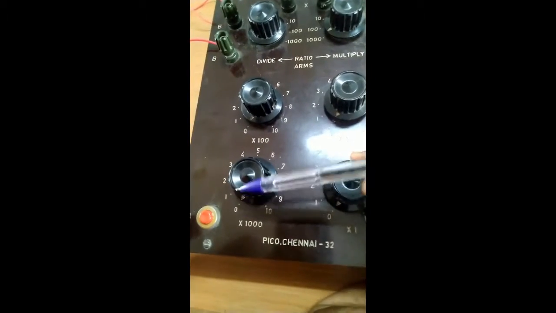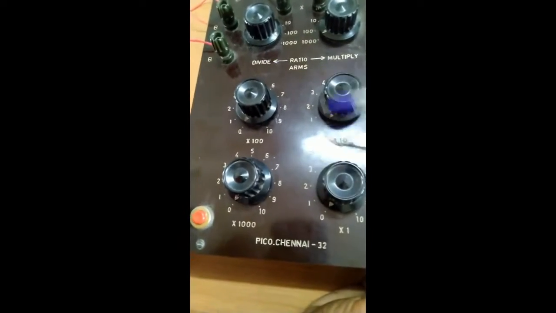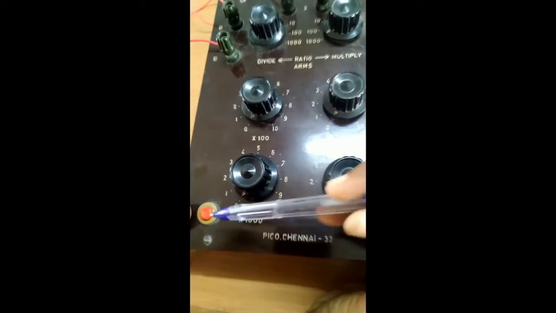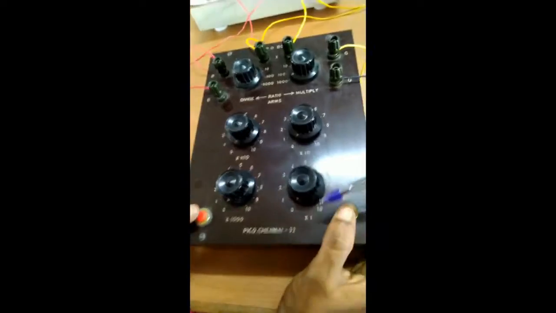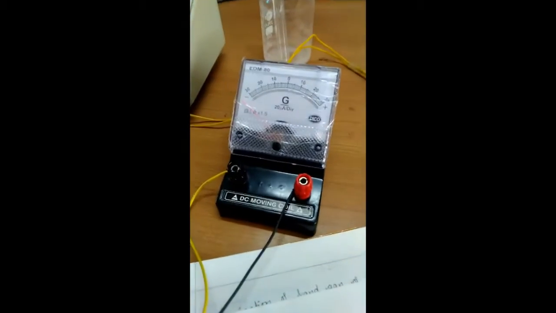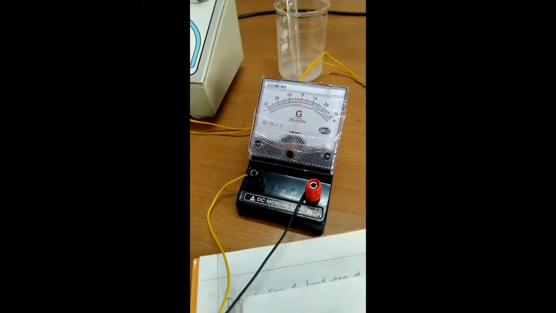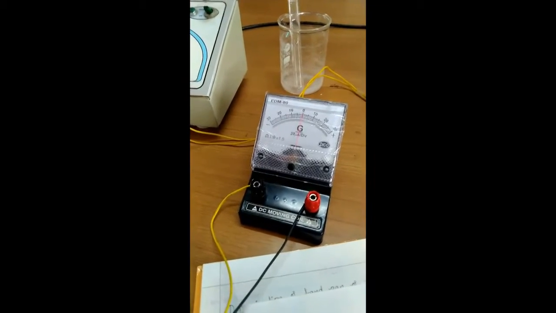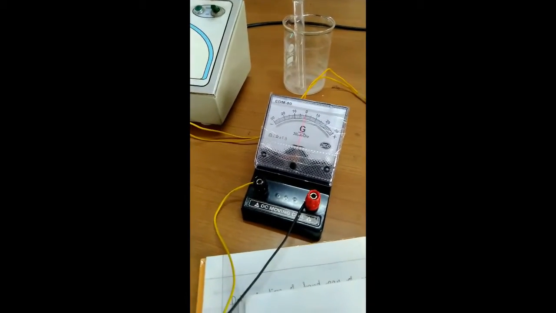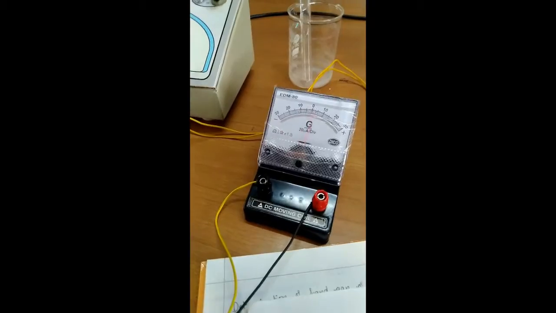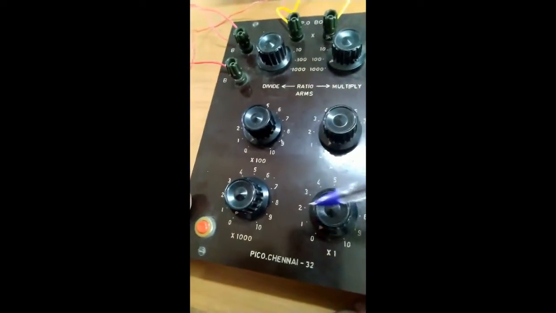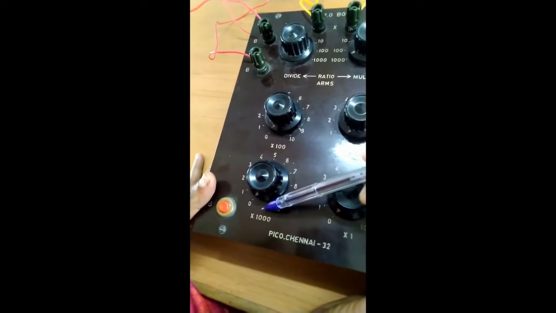Now keep all the dials at 0, and click both the switches simultaneously. See here what happens. When you click the switches, you have to click the switch momentarily. You should not press it down for long. You press it momentarily and check where the deflection in the galvanometer is.